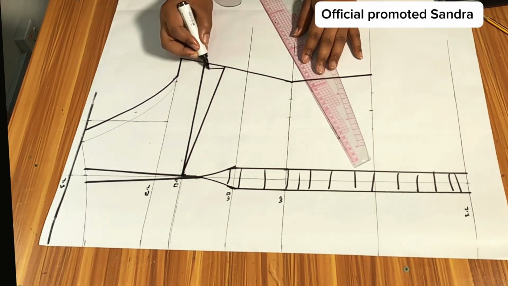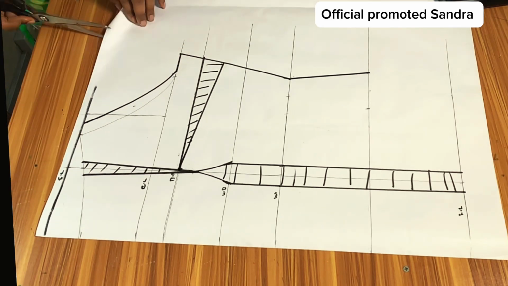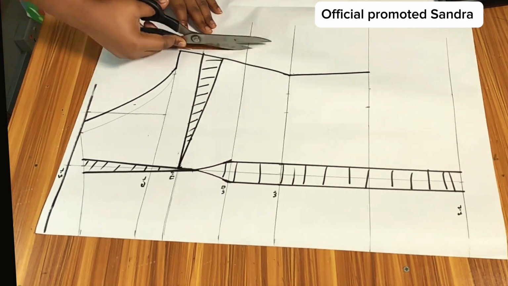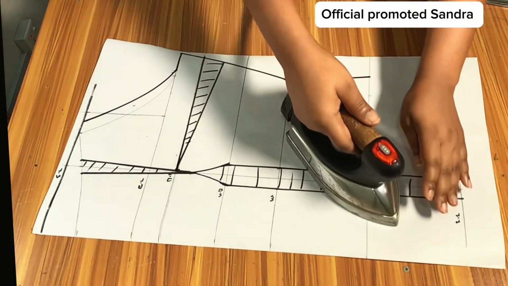Then I will highlight this chest line. So I'm going to be marking it at, I will also mark the chest line dart like this because I'm going to be cutting it out. So I'll just go ahead and cut this part of my pattern paper out like this.